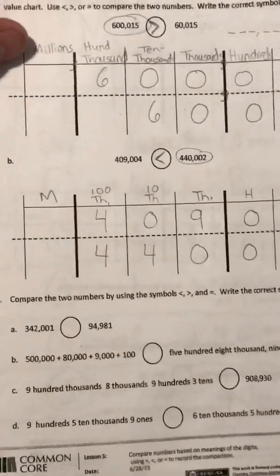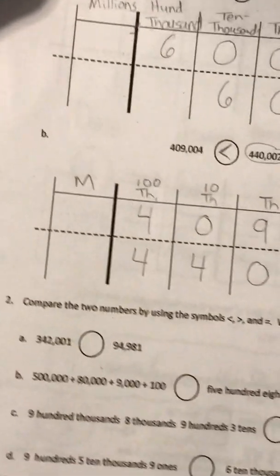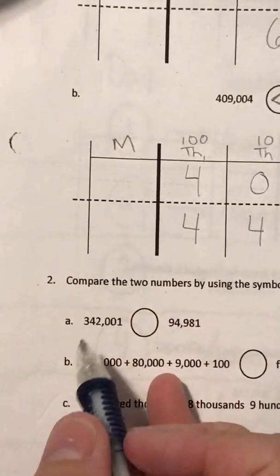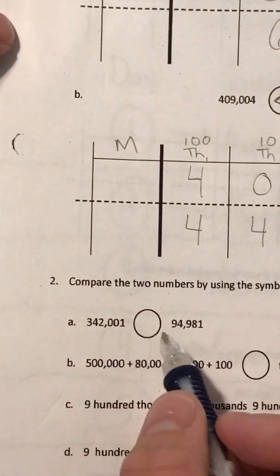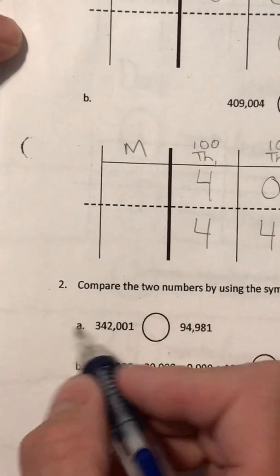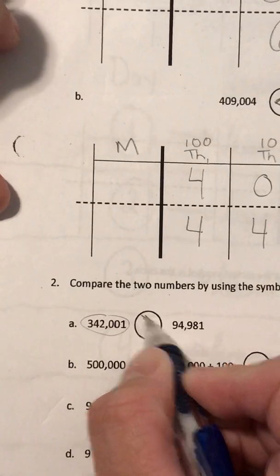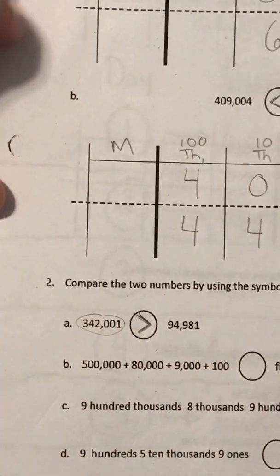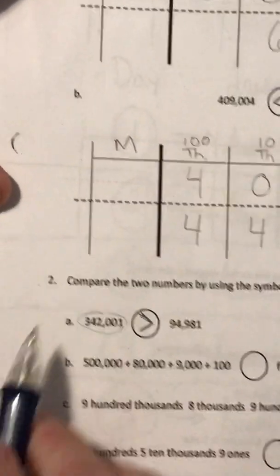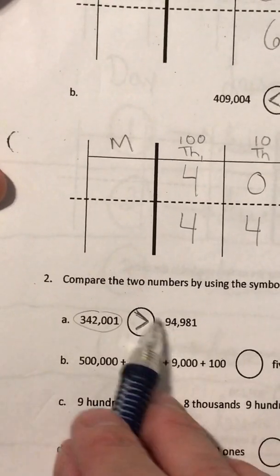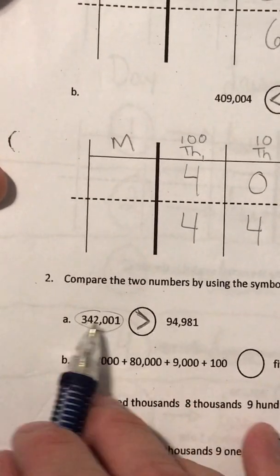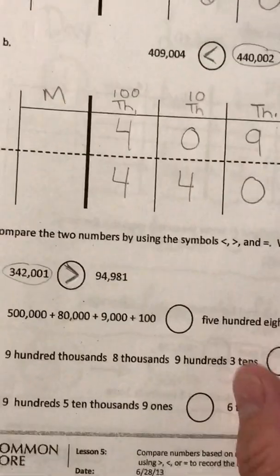So I'm going to zoom in here so we can see these. 342,001, and this is just 94,000. So again, I'm going to circle the bigger number just so my brain thinks about that. Very easy question right there. Okay, so I'd have 342,000, 94,000. I'm just talking to myself, okay, 342. Don't miss that easy one.